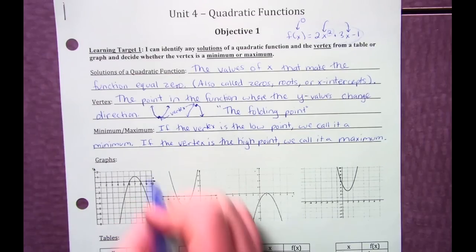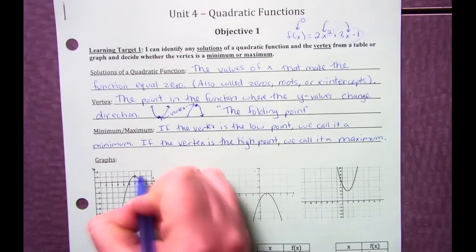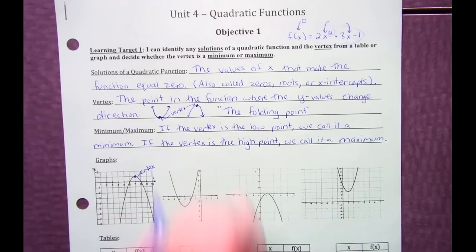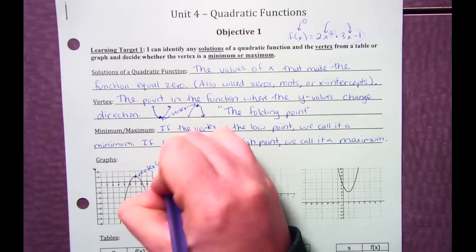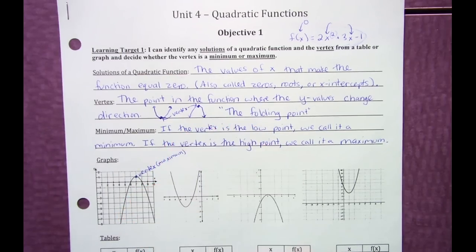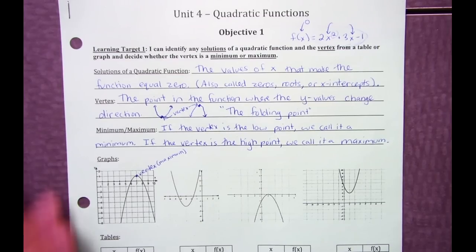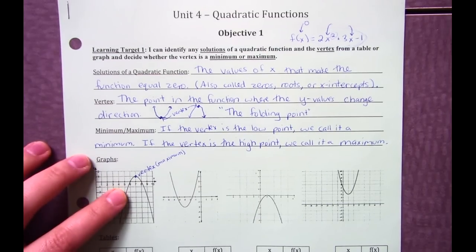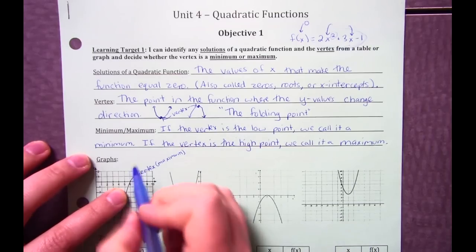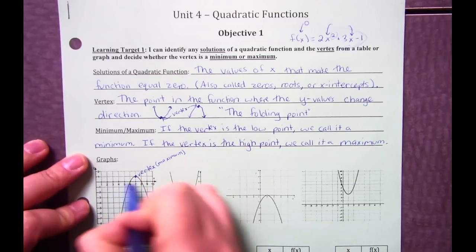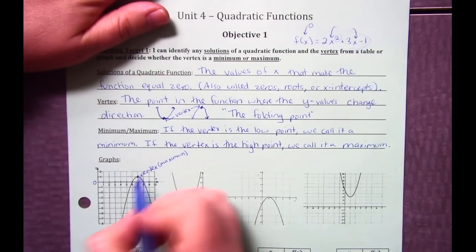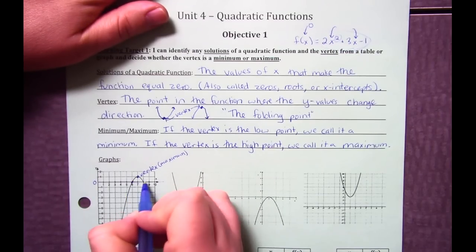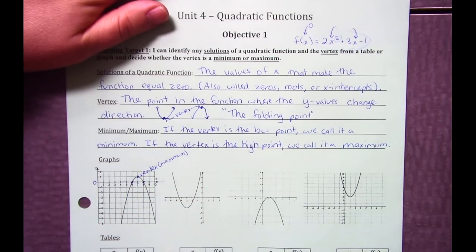If we look at this first graph, that's the vertex, the highest point of the function. And because it is the highest point, we can call it a maximum. And the solutions, remember, are the values of x that make the function equal 0. So this is where the function zeroes out, right along the x-axis. That's when the y value is 0. We put a 0 right there. So the solutions would be x equals 6 and x equals 8.